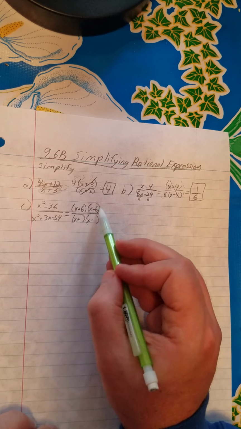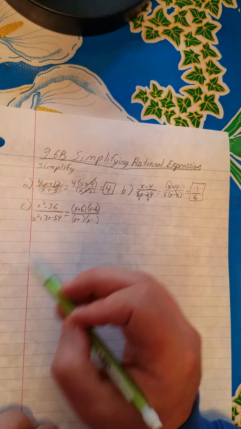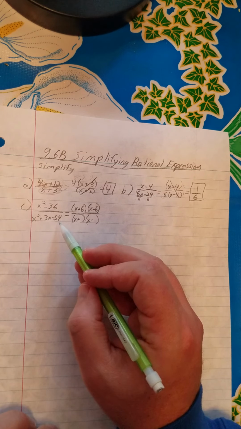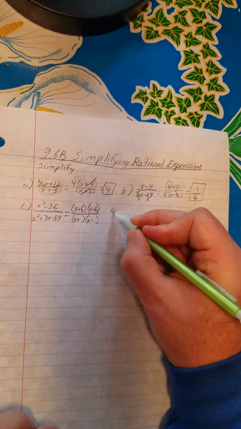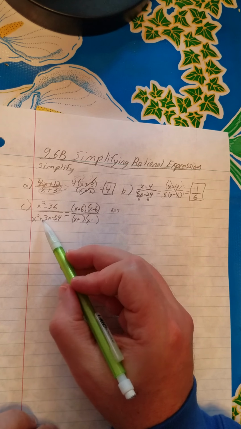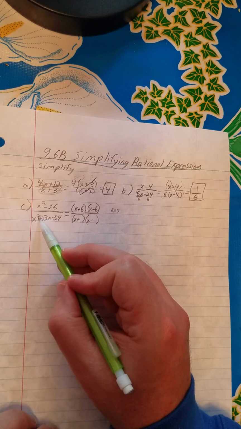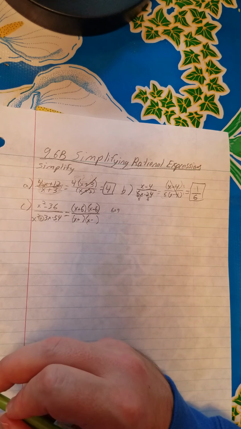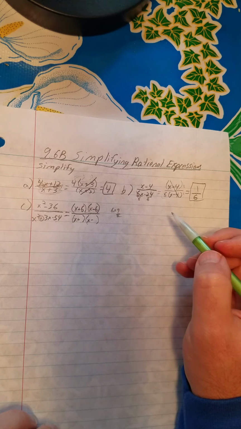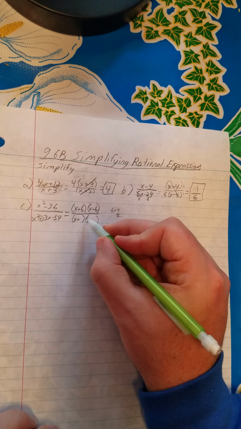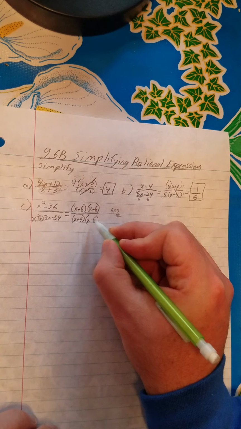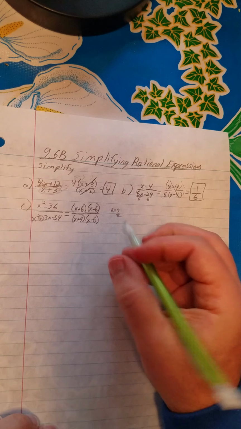Now, again, my first guess should have something to do with the 6. So I need to think, 6 times what gives me 54? 6 times 9 gives me 54. Now when I combine those, I need them to be a positive 3. For them to be a positive 3x, I need to make the 9 the positive value. So I'm going to put the 9 where the positive is and the 6 where the negative is.